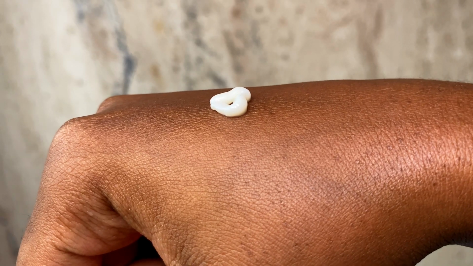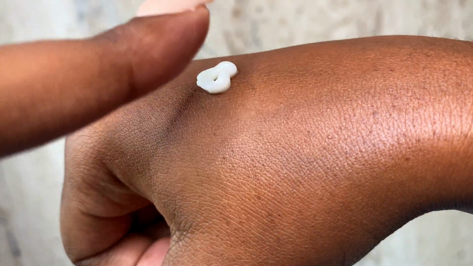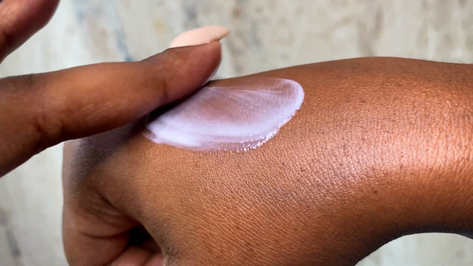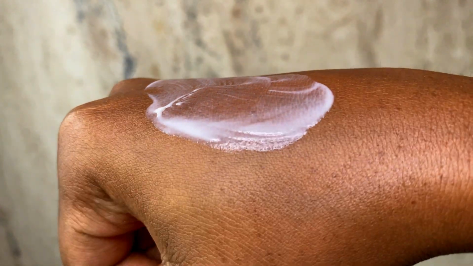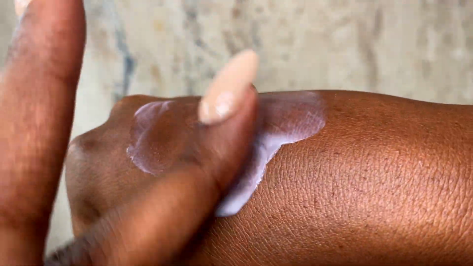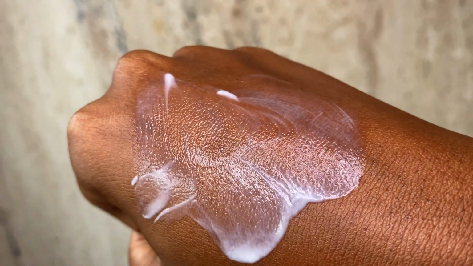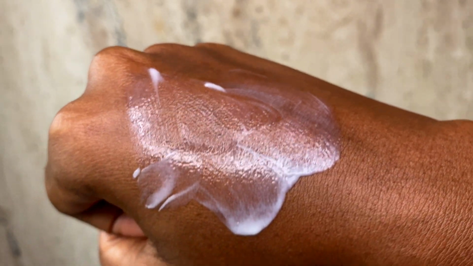Texture wise, this is a very lightweight formulation, very liquidy and watery. This is literally the perfect sunscreen to use during summer. I really love it because it absorbs into the skin so elegantly, and it doesn't have that sunscreen smell that you get from other sunscreens, and it doesn't leave any white cast and gives a very seamless finish.